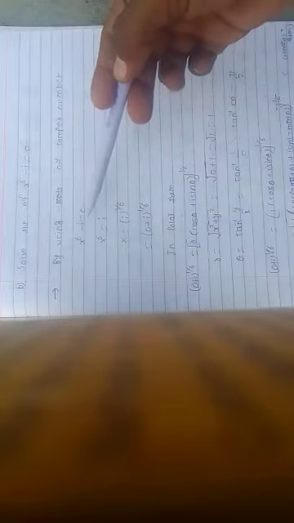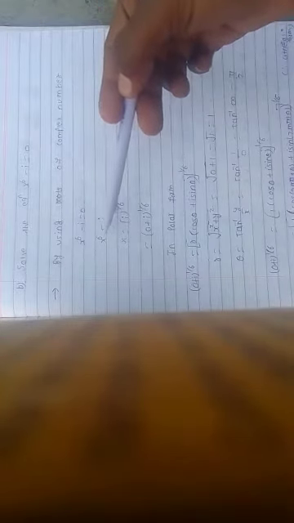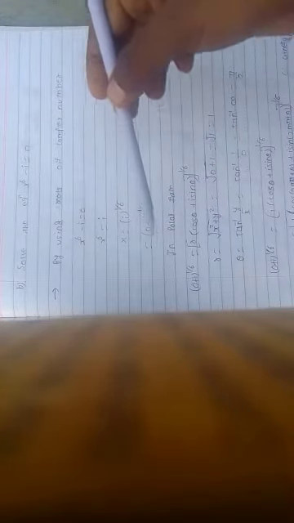x raised to 6 minus i is equal to 0. This i we take to the right side. We get x raised to the power 6 is equal to i, then x is equal to i raised to the power 1 by 6, meaning x is equal to (0 plus i) to the power of 1 by 6.